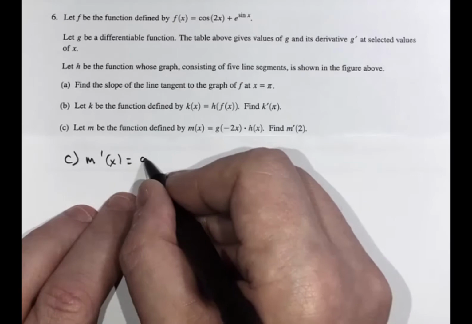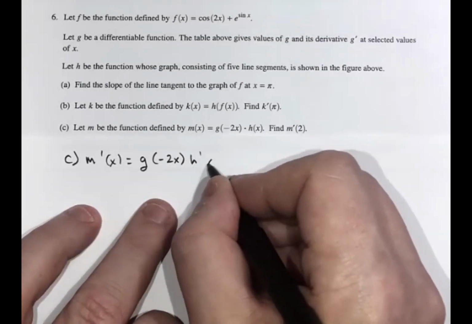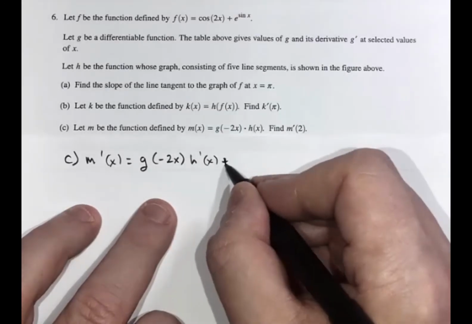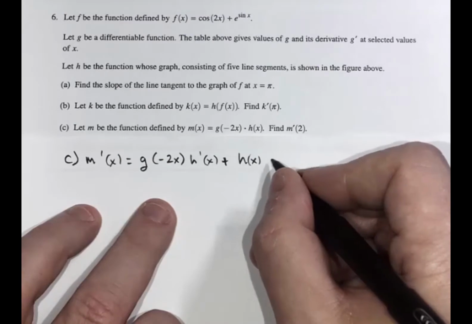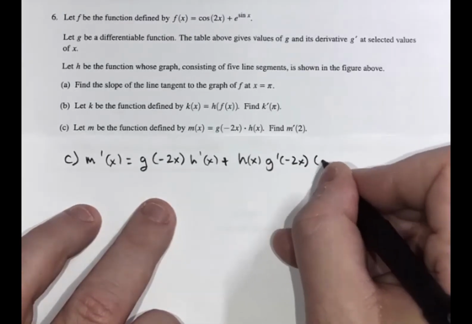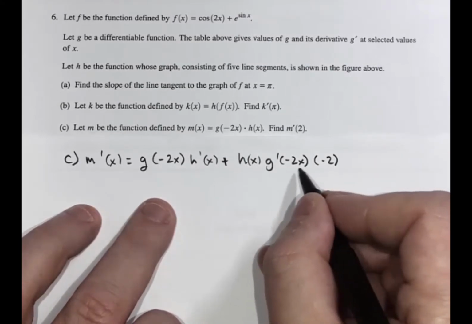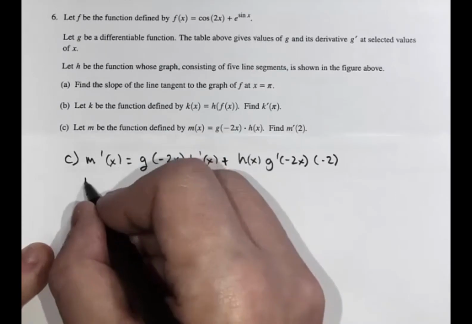So I'll do first times the derivative of the second plus the second multiplied by the derivative of the first. And I'm not going to forget my chain rule when I take the derivative of negative 2x. So that's m prime of x.